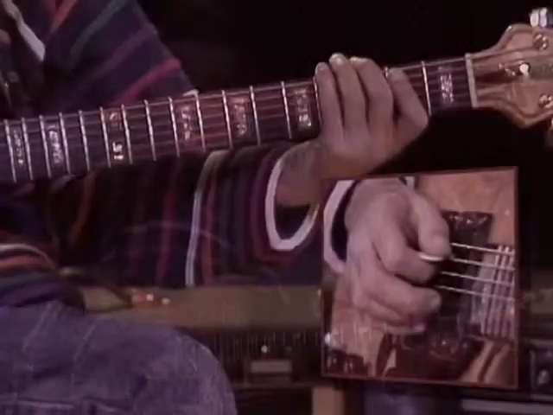Then if you raise those 1/2 step, that B flat minor 7th as a substitution for the E flat 7th becomes B minor 7th. We're still in this area.